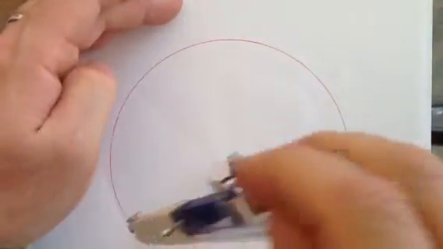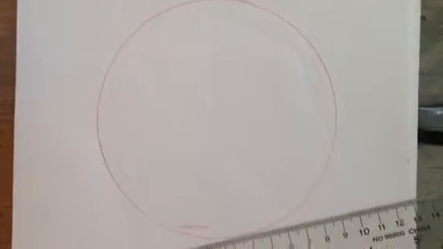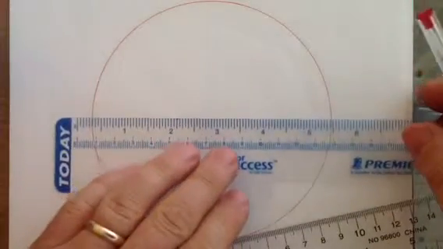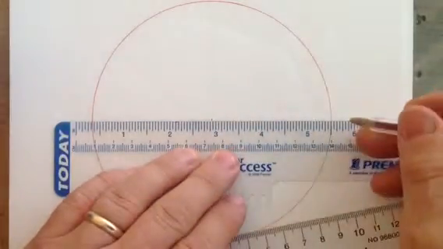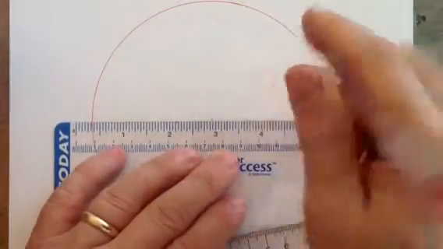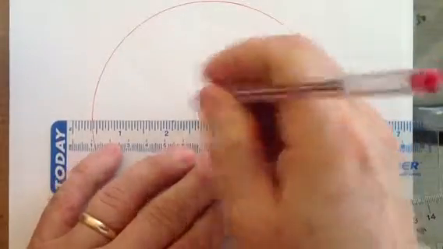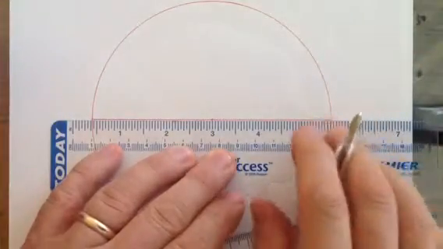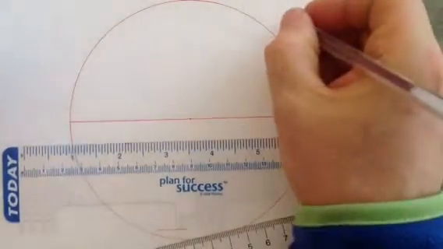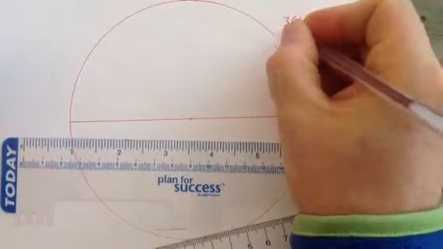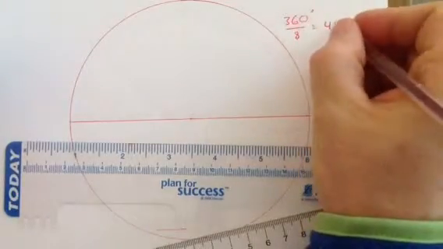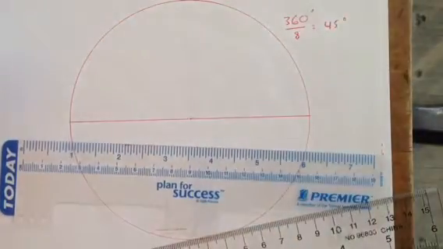Okay, I just realized you probably can't see the bottom of the circle. So there we go. Now, if it was an odd-sided polygon, I would just start with a radius and then figure my central angle out. But because it's even numbered, I can draw a whole diameter. The central angle is going to be 360 divided by the number of sides, and since it's an octagon, we're going to do 360 divided by 8, which is 45 degrees. So our central angle is going to be 45 degrees.